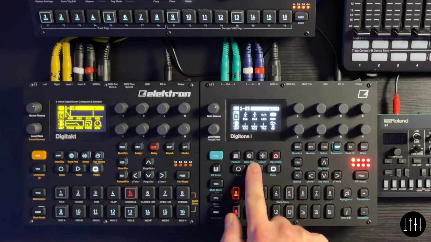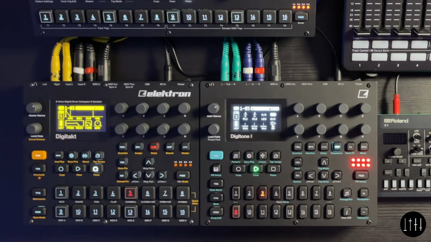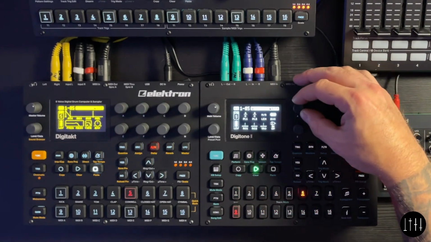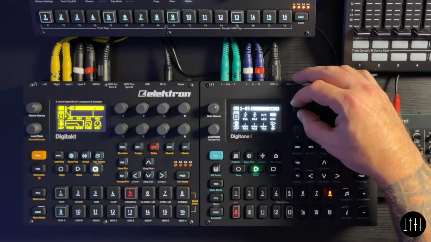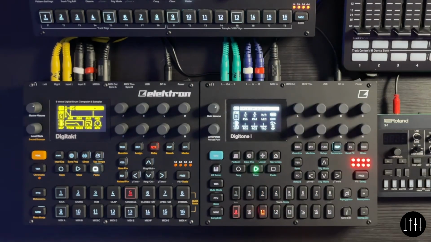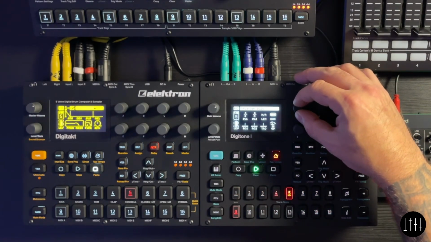So let's hit play. We have the metronome, and now we dial in pulse generator 1. Let's set it to 4. Okay. Let's set it to 8.